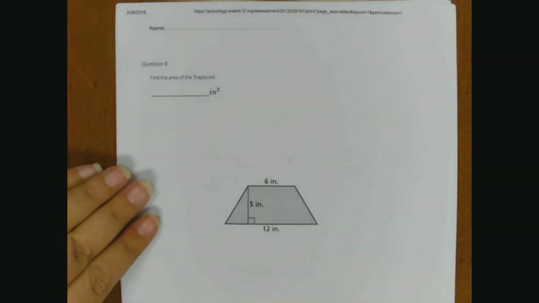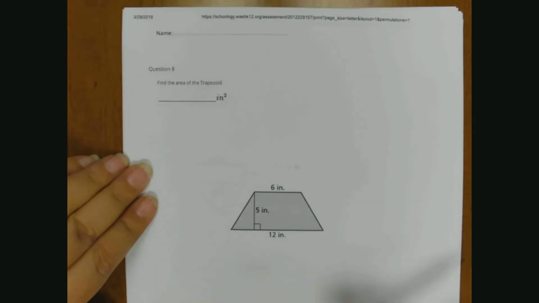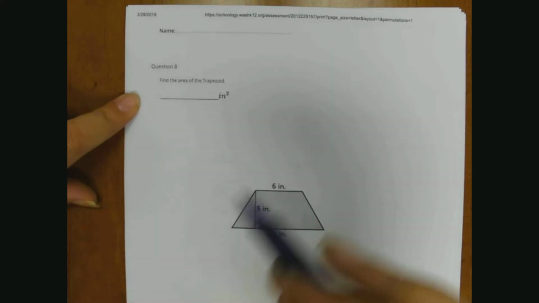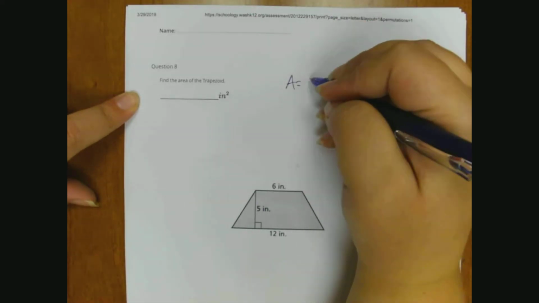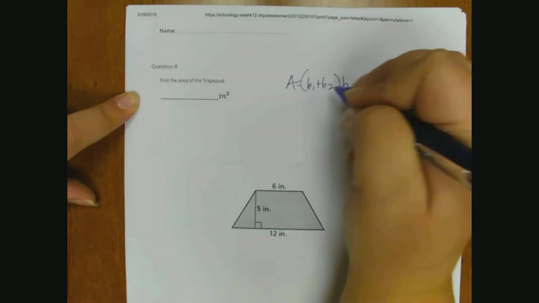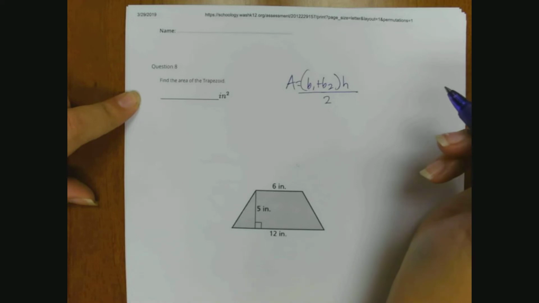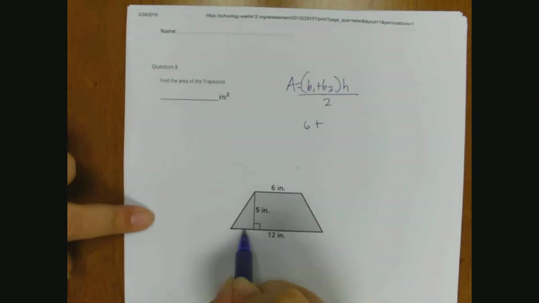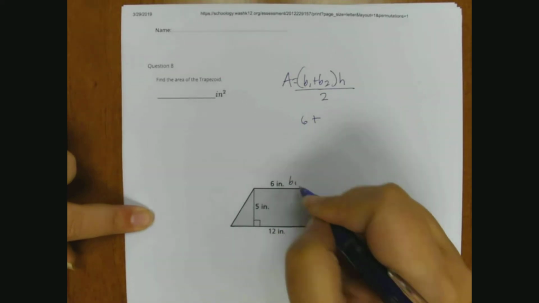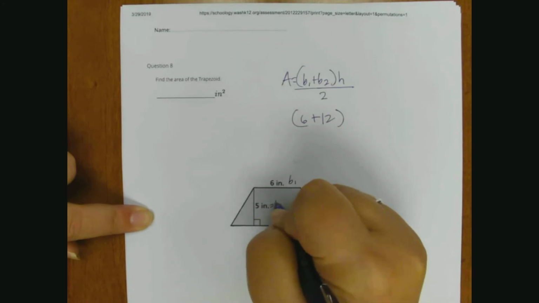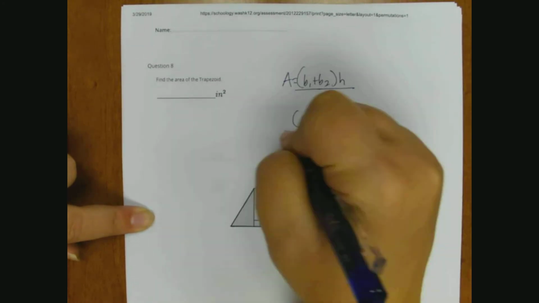Question number 8 says, find the area of the trapezoid. Now this is something we did on the last test, but we wanted to review it. So remember that trapezoid area equals base 1 plus base 2 times the height, and then all divided by 2. So base 1 is 6, base 2 is 12, and my height is 5. And I'll divide that by 2.